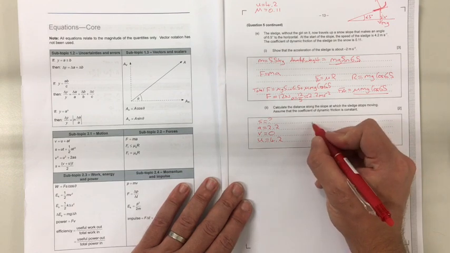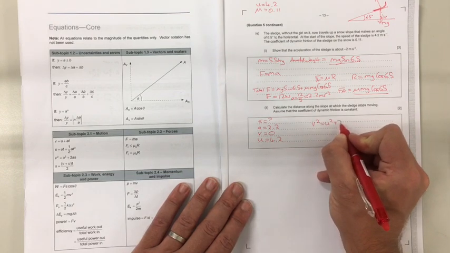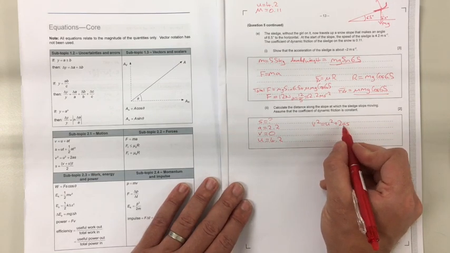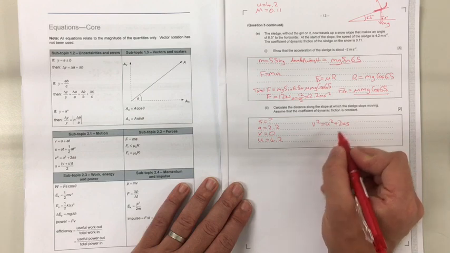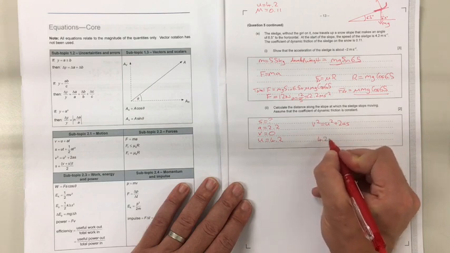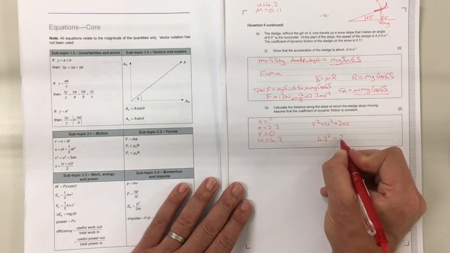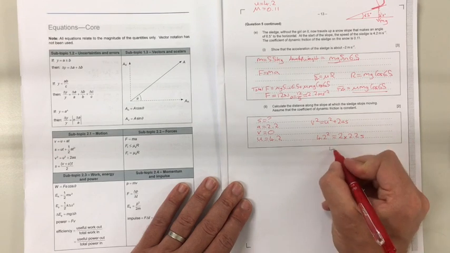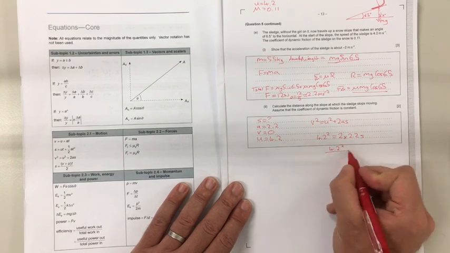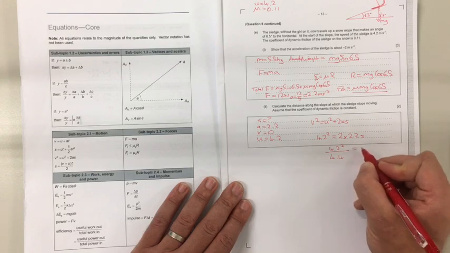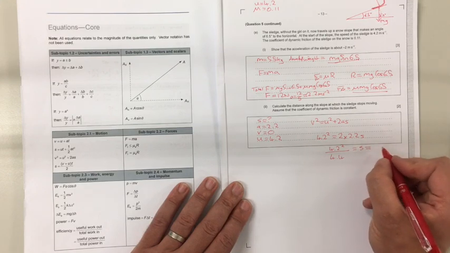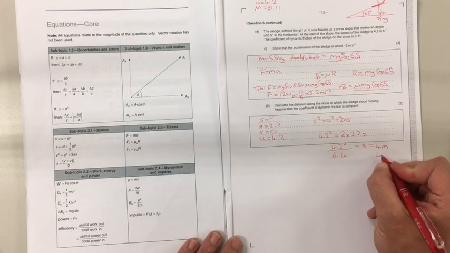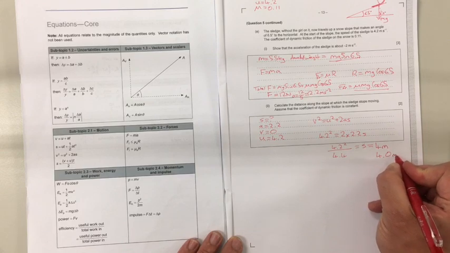We can use v squared equals u squared plus 2as. Now v is 0, and the acceleration is down the hill, so it's going to be minus there. So u squared, which is 4.2 squared, equals 2 times 2.2 times s. So 4.2 squared divided by 4.4 equals s, which gives you a distance of 4 meters, or to our two significant figures, 4.0 meters.